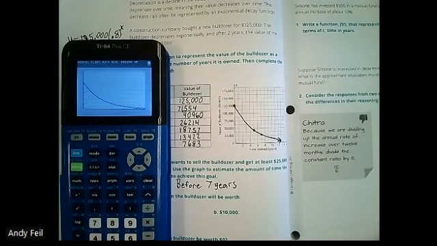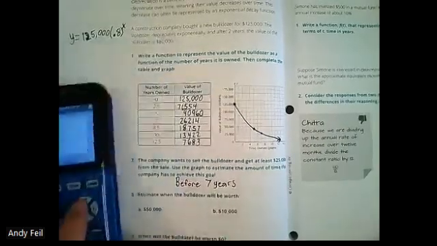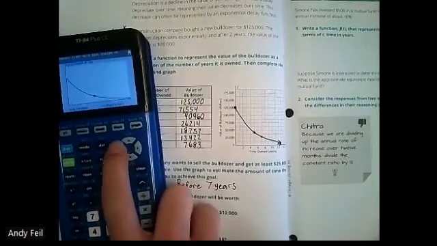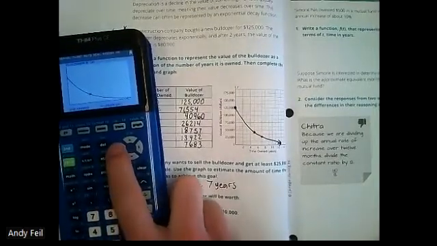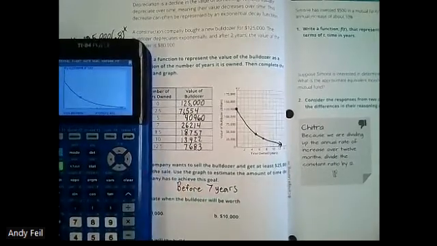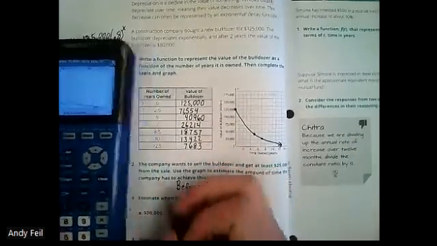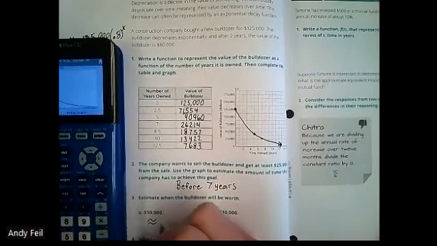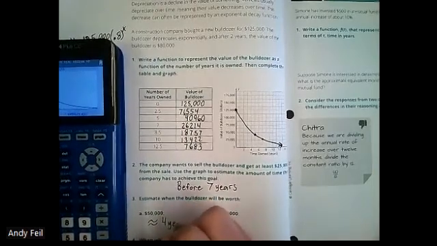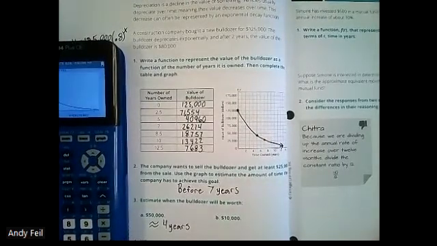It does. So now I'm going to hit trace and find where my y is 50,000. Ooh, right there, 50,171. About 4 years. So squiggly line, 4 years. What does the squiggly line mean? Almost, approximately, about. It means we're right about 4 years.